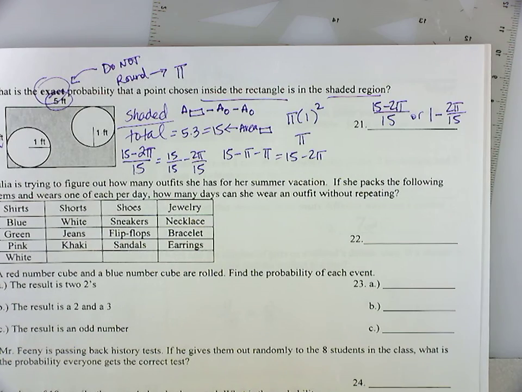Okay, so you should have pi in your final answer. All right, for 22, Julia's trying to figure out how many outfits she has for a summer vacation. If she packs the following items and wears one of each per day, how many days can she wear an outfit without repeating? So what we can use here is the fundamental counting principle.